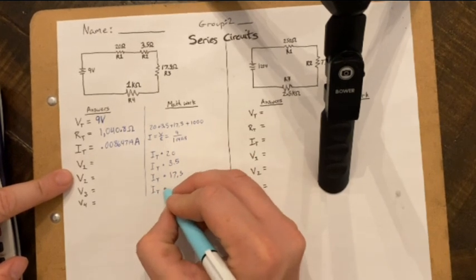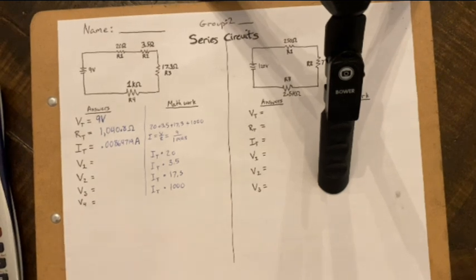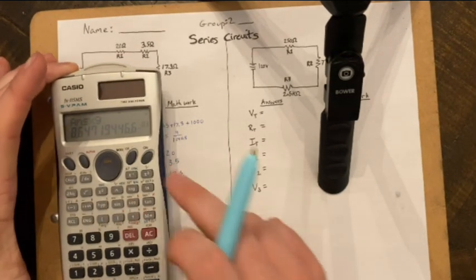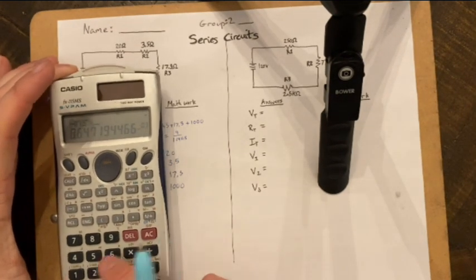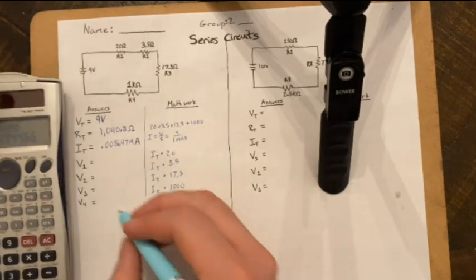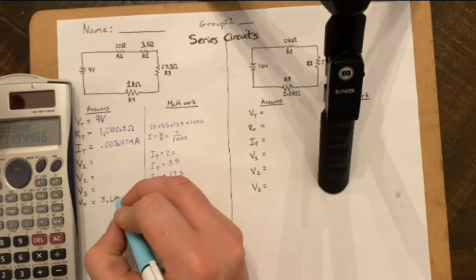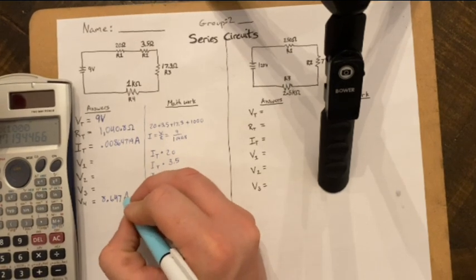and by 1,000. So like for instance, V3, I take the number that's already in my calculator and just put times 1,000. And I get that value, 8.647 volts.